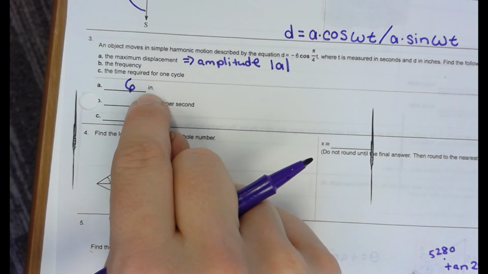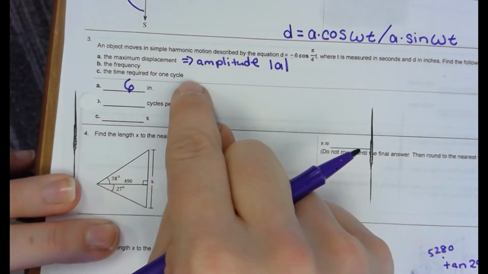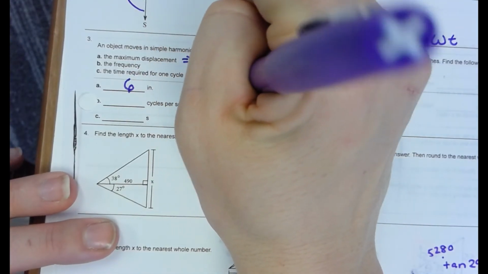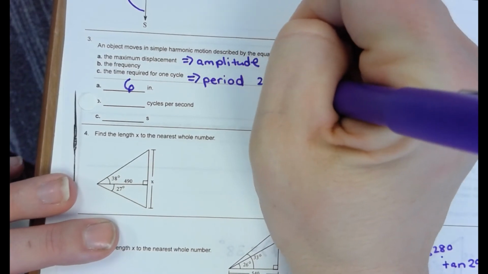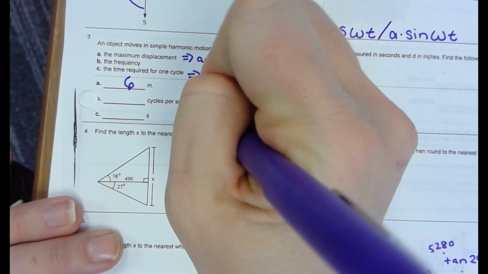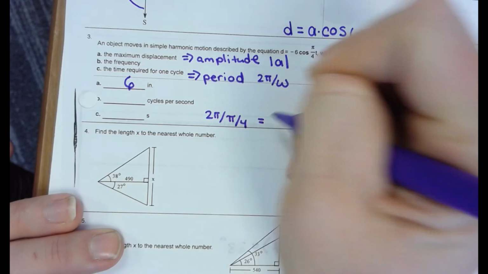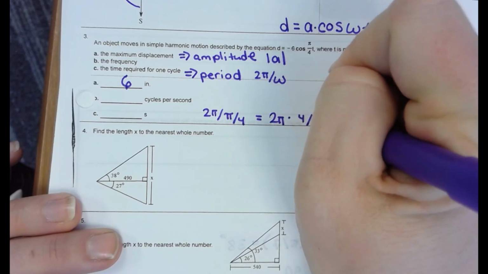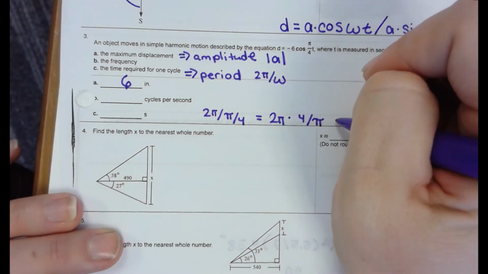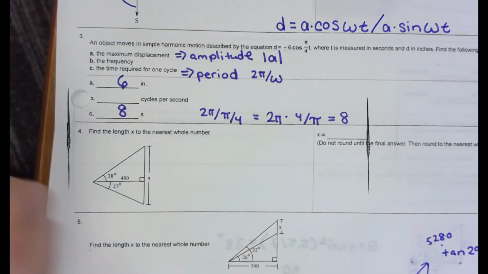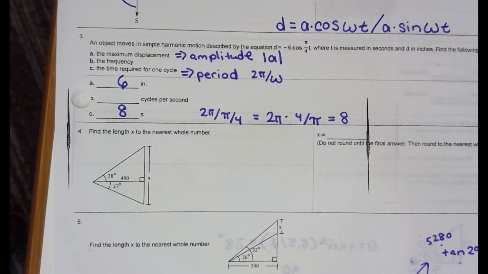Okay, the next one I want to do is the time required for one cycle. That's C. This is asking for period. And we know how to find period. It's going to be 2 pi divided by the number in front of the t. So 2 pi divided by pi over 4. Keep, change, flip. Isn't that what you guys say? Okay, so that's a nice number. What is that? 8. So it takes 8 seconds. So if you were to make the graph of this, you would go 4 tick marks and mark 8 seconds to complete the cycle. Yes?